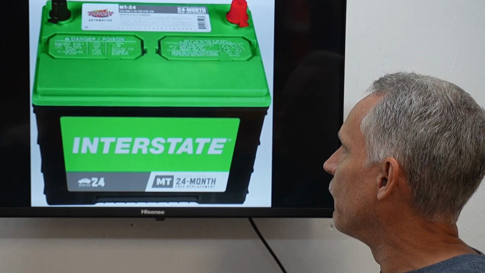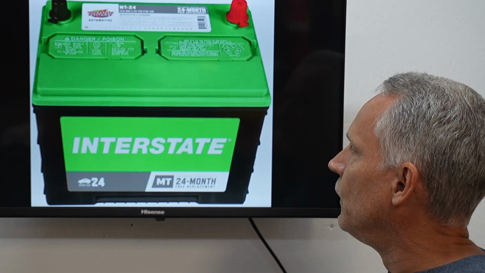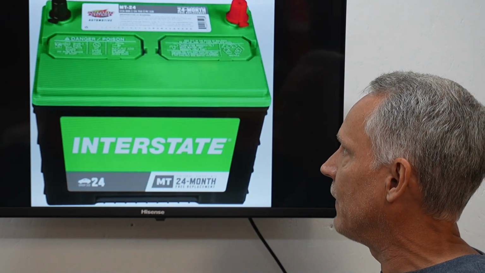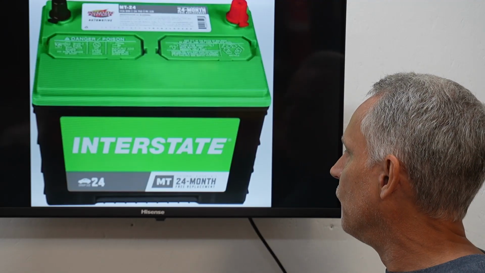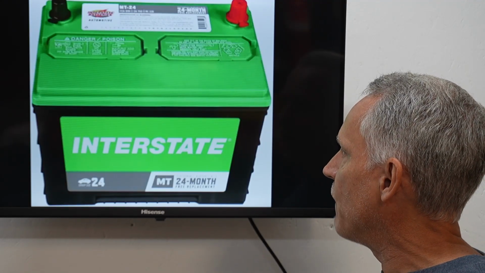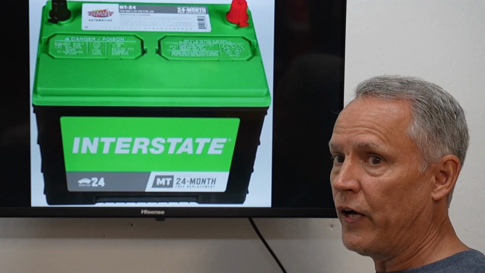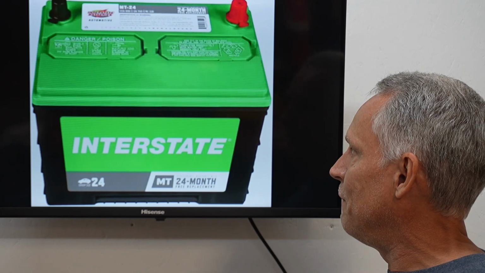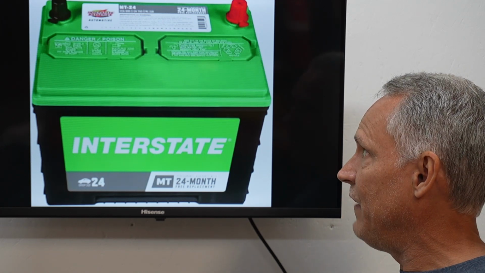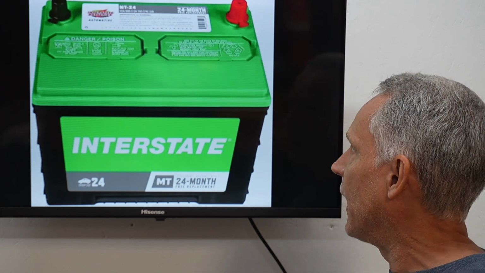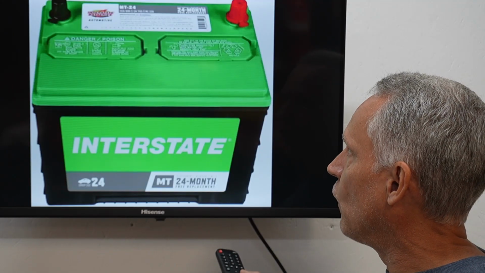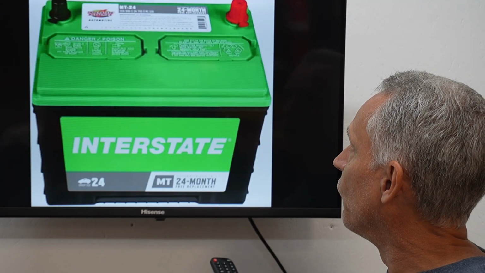Here's an Interstate battery. Now, interestingly enough, you see the type of caps it has on it, the type of vents. Interstate does not actually advertise this as maintenance free. Same basic battery, same basic design, probably even the same manufacturer, as a matter of fact. But they do not advertise theirs as maintenance free.